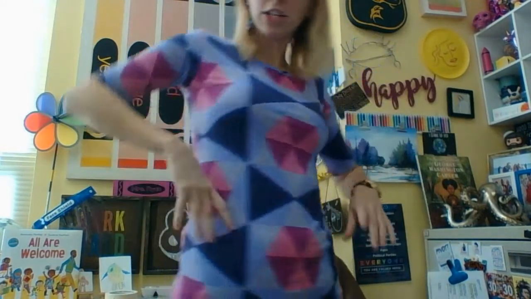They're free form. Remember my outfit from last week? It had a bunch of kind of blobby shapes on it. Geometric shapes are more linear. They have straight lines. They're perfectly perfect. So my outfit today, I'm wearing a top that has geometric shapes on it.